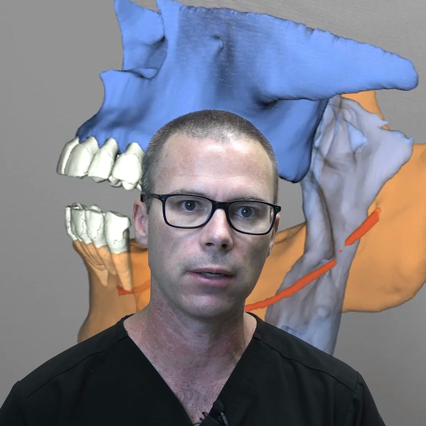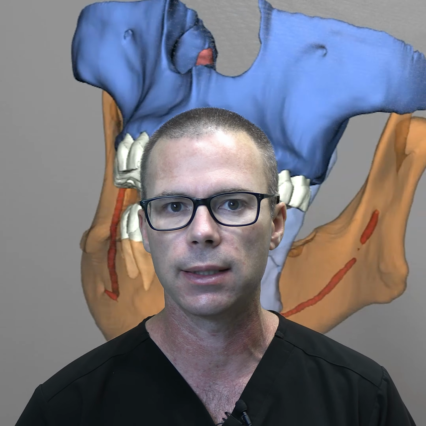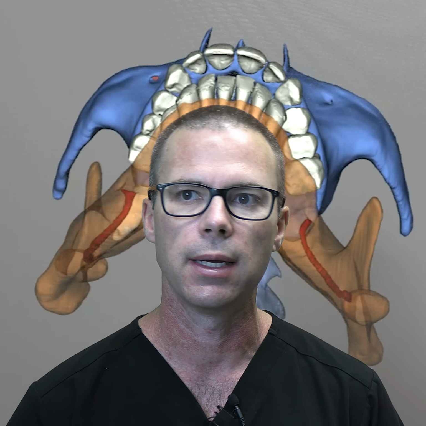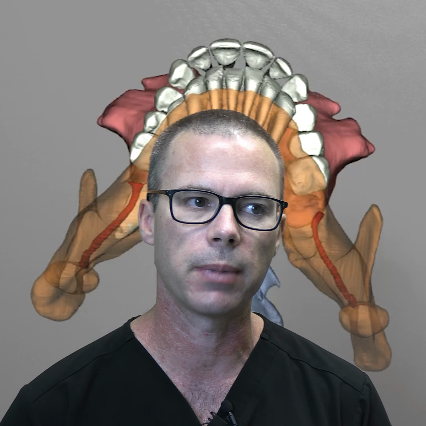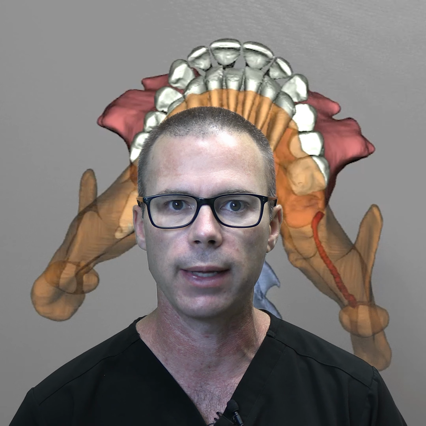I would hate to pigeonhole, or tell the viewer at this point, a specific way that you can use these segmented structures, because that's really one of the great things about this product. It just gives you the segmentation in an AI-type manner.